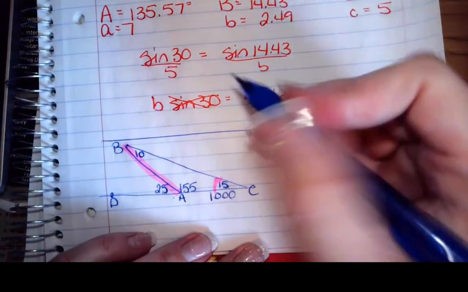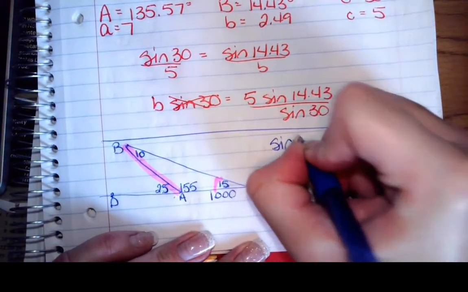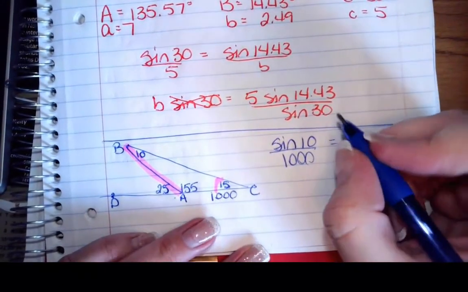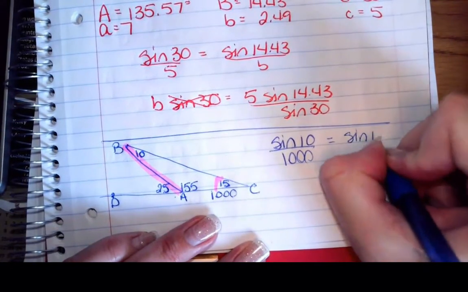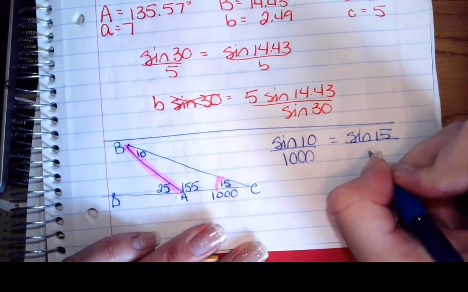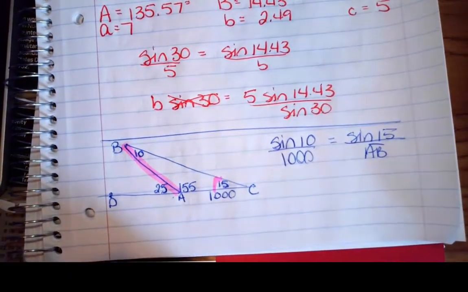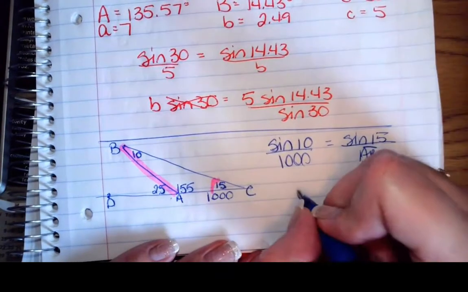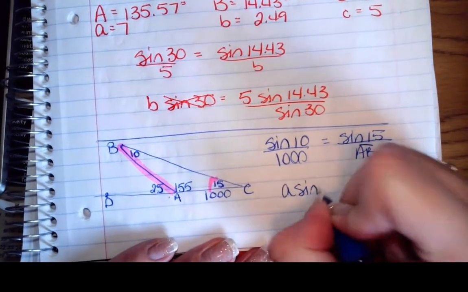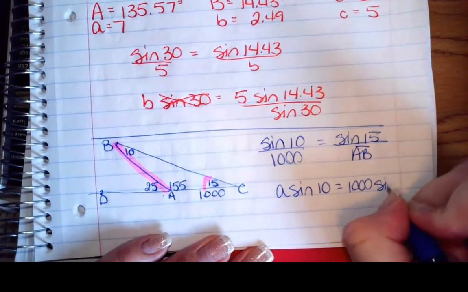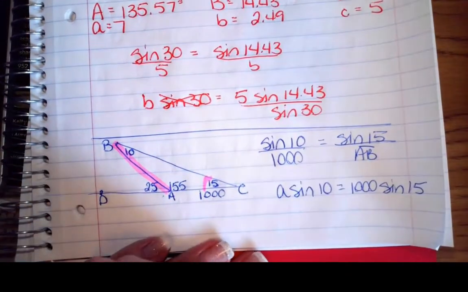So to finish this out, I know that the sine of 10 over 1,000 will be the sine of 15 over that length that I need, that length of AB, which I'm just going to call A. Okay, so cross multiply, I get A times the sine of 10 is 1,000 times the sine of 15.